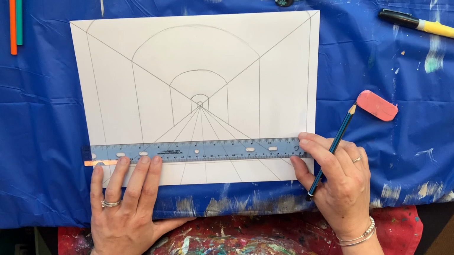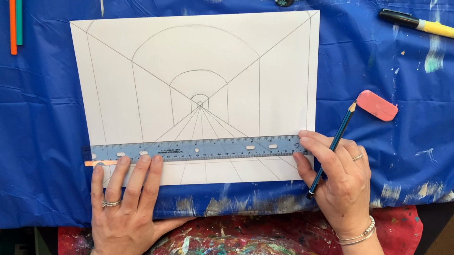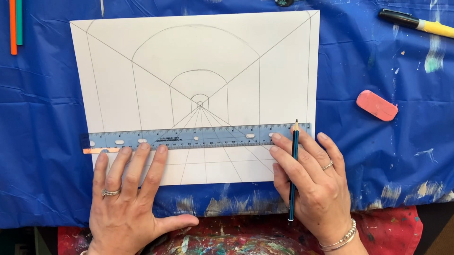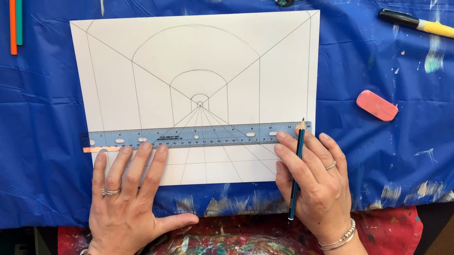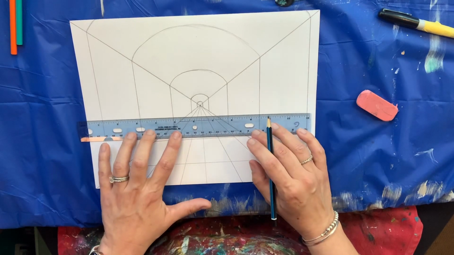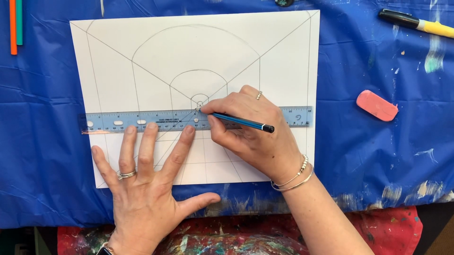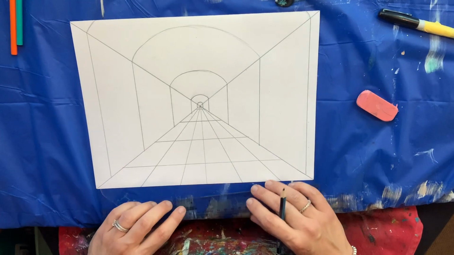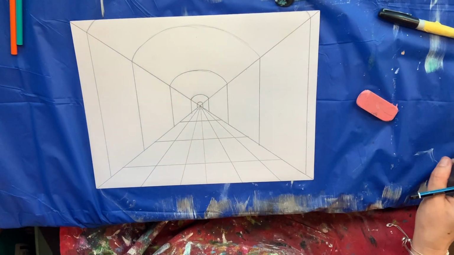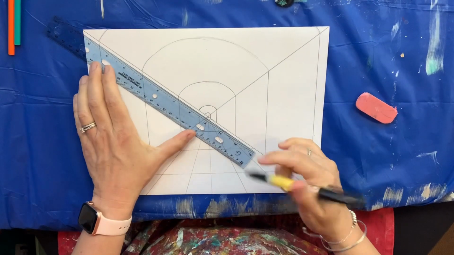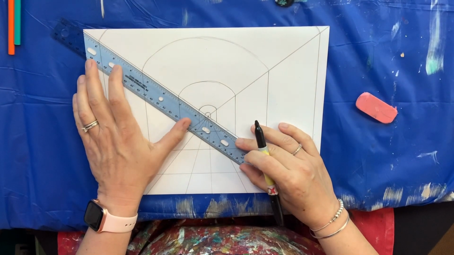So as you see, I'm making these lines, an easy way to remember it. Every time I'm passing one of the wall lines, I'm going to make a line for the floor. So you can see in a second, probably will be even easier when I do Sharpie lines. These lines for the floor are getting closer as I get to the focal point.